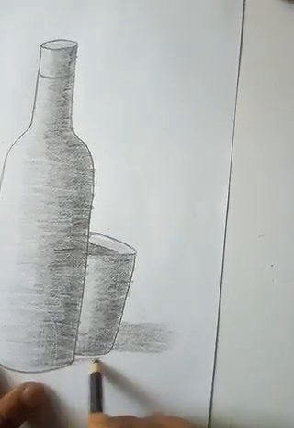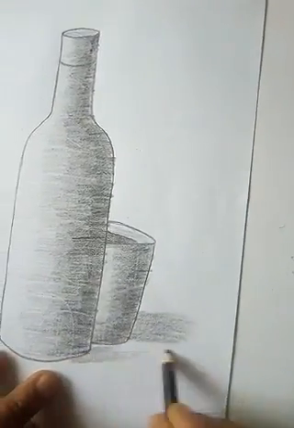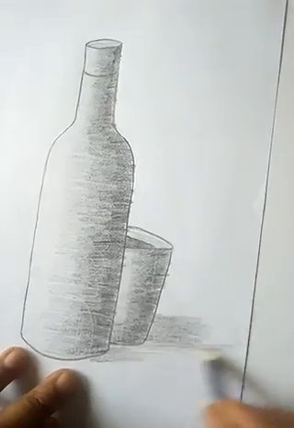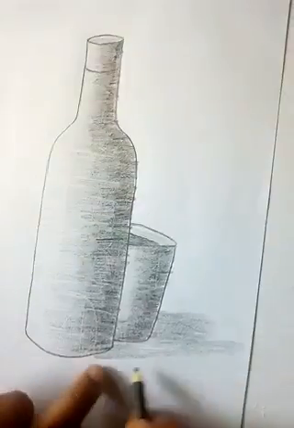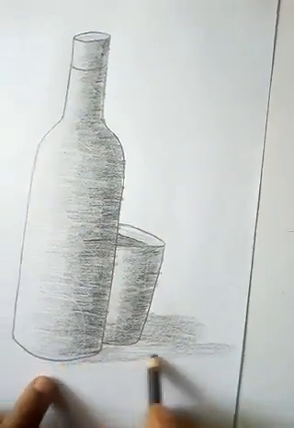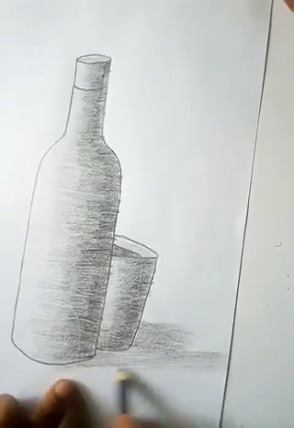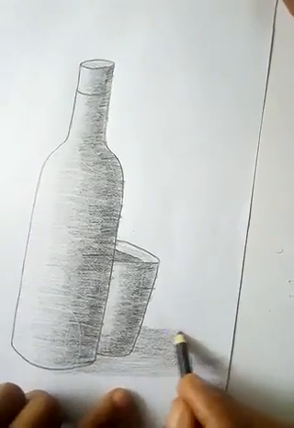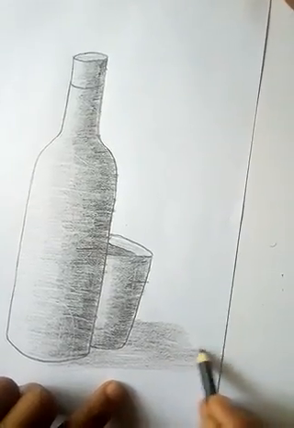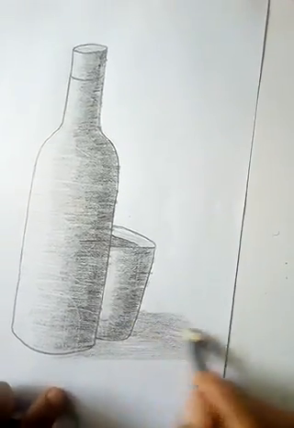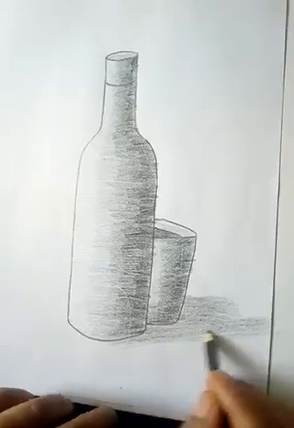Now this bottle's shadow over here. See, the bottle is longer, so the bottle's shadow should be longer. Cup, and here, bottle, longer. Now that's it.